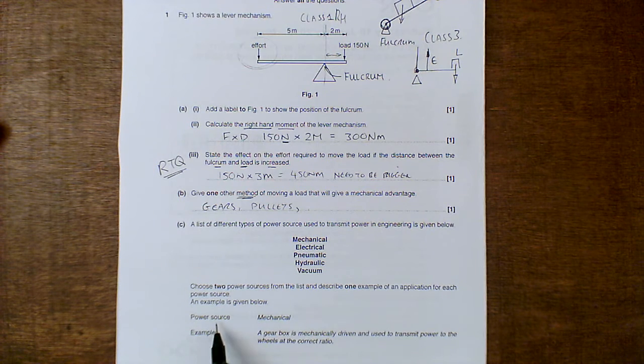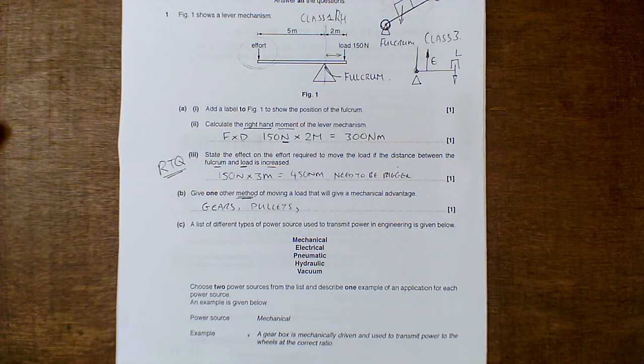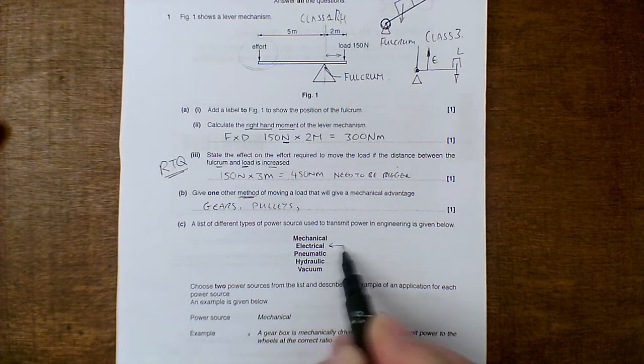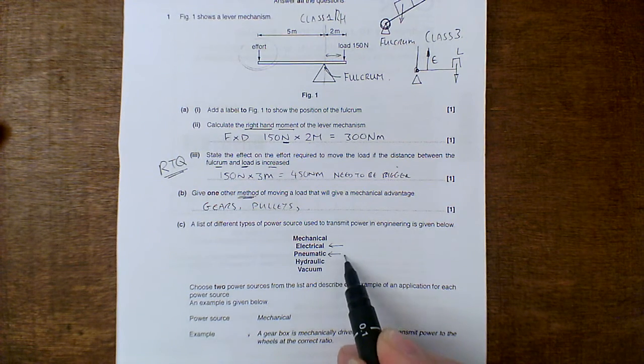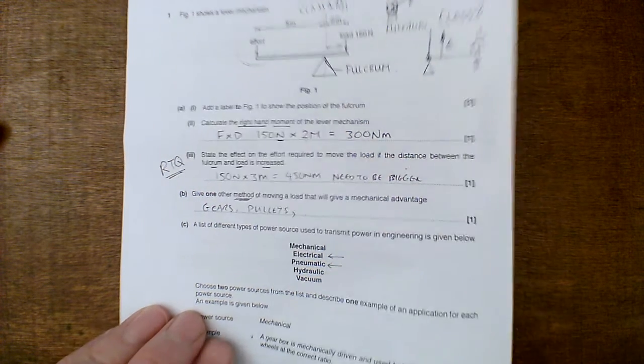And they've given me an example here. It says power source, they've picked mechanical. An example: a gearbox is mechanically driven and used to transmit power to the wheels at the correct ratio. Well, for starters, you can't pick that one unless you can think of a different example. I would steer clear of that to make sure I get my full marks. I think I can think of something for electrical. Okay, let's have a look.